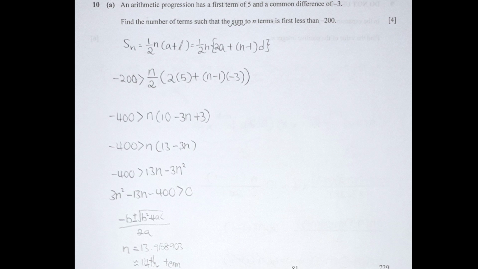Multiply the n into the bracket and rearrange them, you will get 3n squared minus 13n minus 400 more than 0. So I use the quadratic formula over here, negative b plus minus square root of b squared minus 4ac over 2a. Then you get your final result as 13.9158903. To correct this into a term, I rounded it up to the 14th term because they wanted it to be less than.